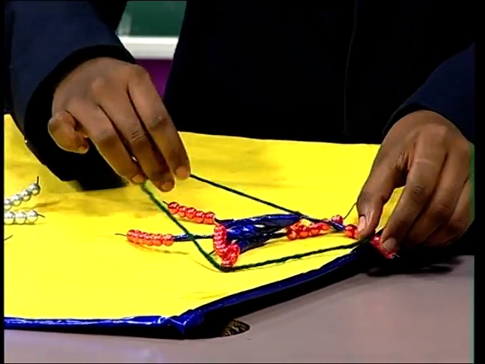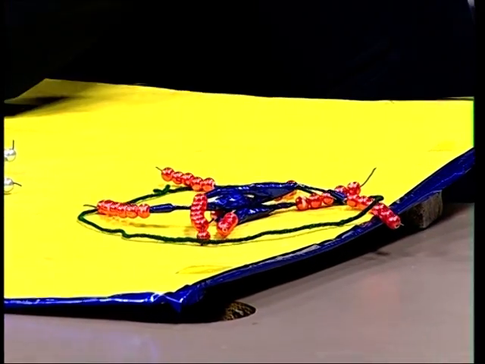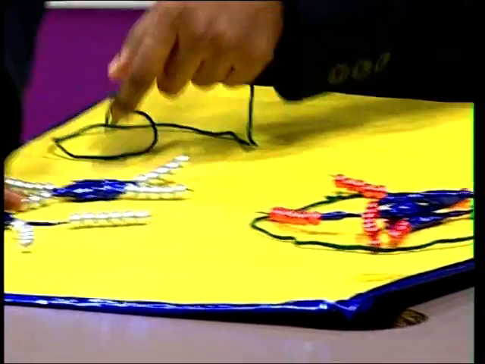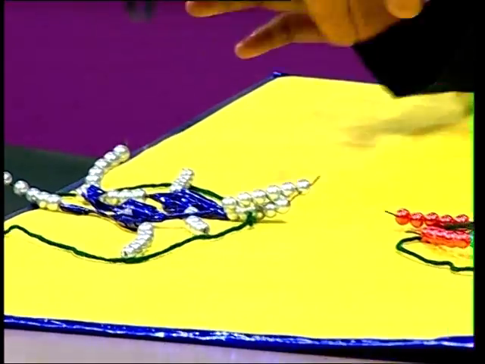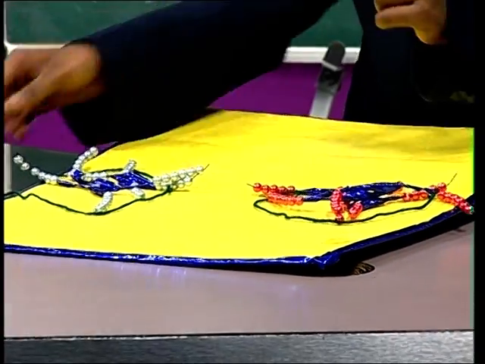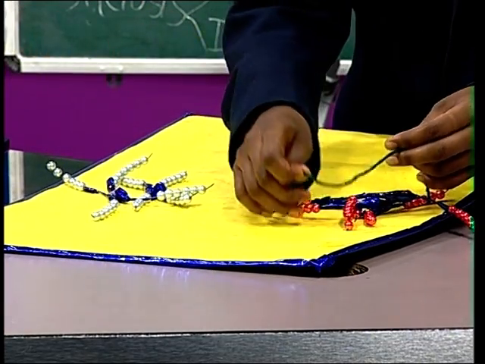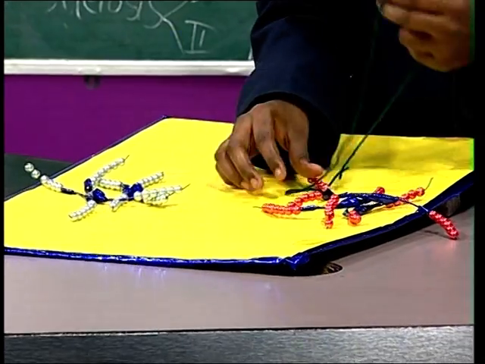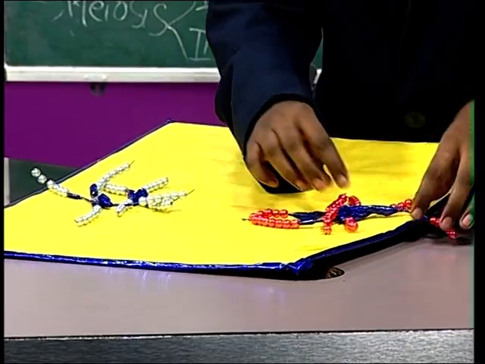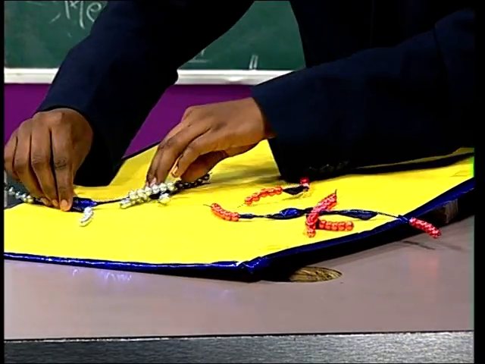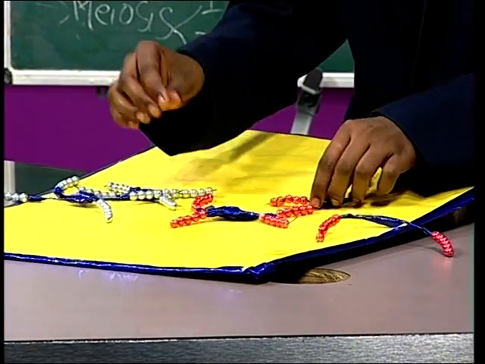This is the end result of meiosis 1. See friends, this is one and the next one is the second one. Here 2 haploid cells are formed. So now we will see meiosis 2. This meiosis 2 is similar to meiosis 1. So here they are arranged like this.